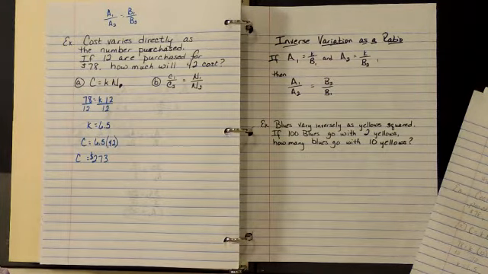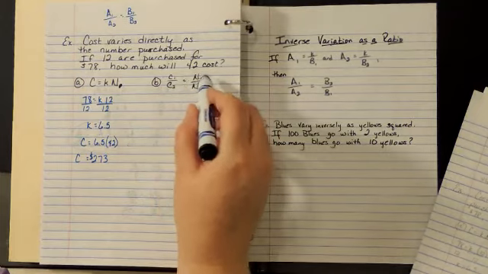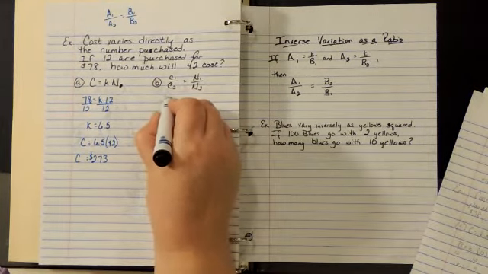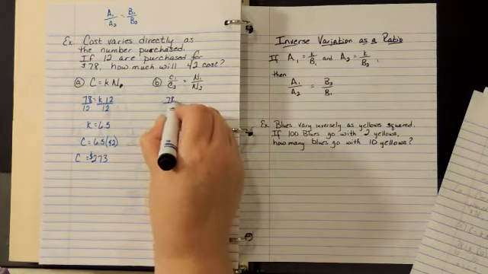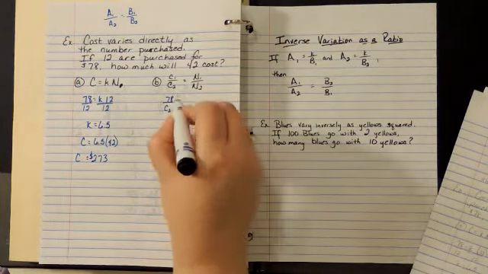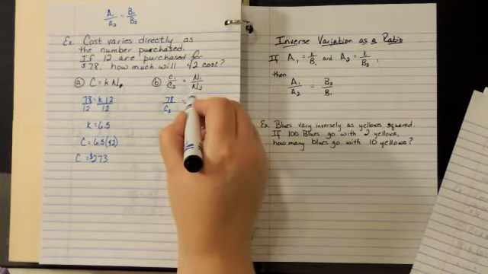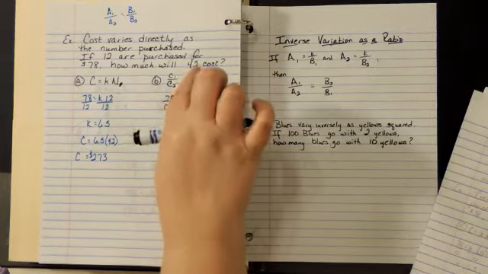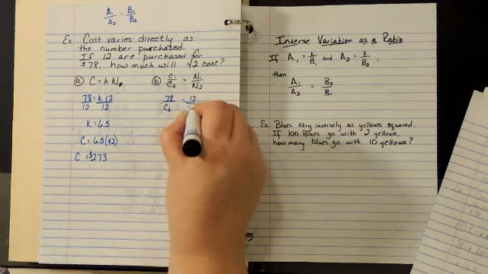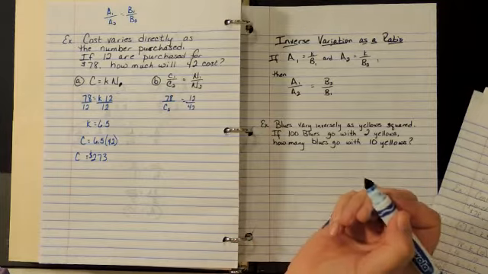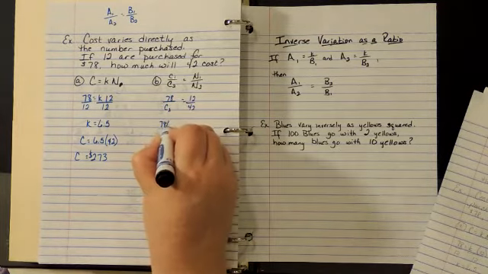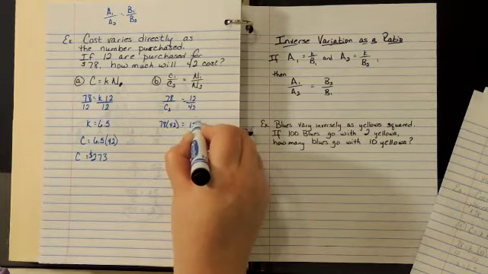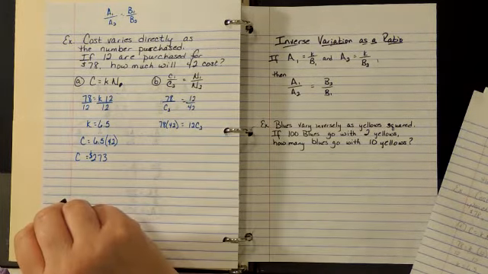Okay, let's try this over here. We have C1 over C2 equals N1 over N2. So the C1 is 78. The C2 is what we're looking for. And this equals, the first number was 12, and the second number is going to be 42. Okay, let's cross multiply. We've got 78 times 42 equals 12 times the final cost.